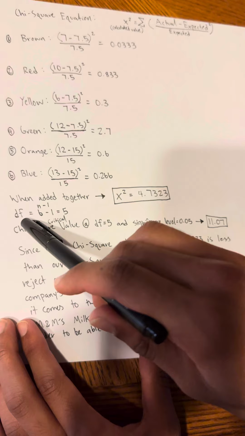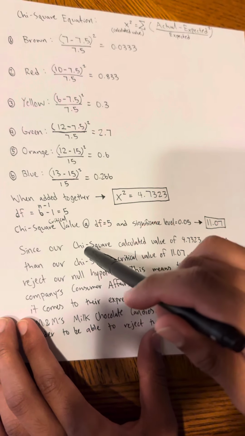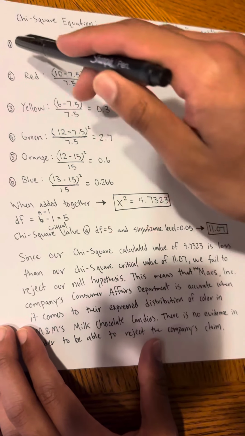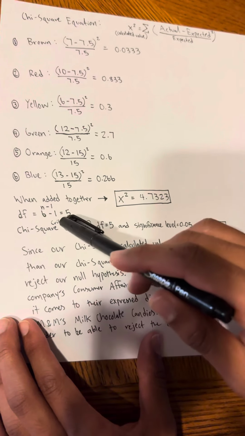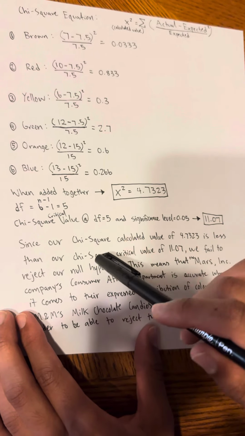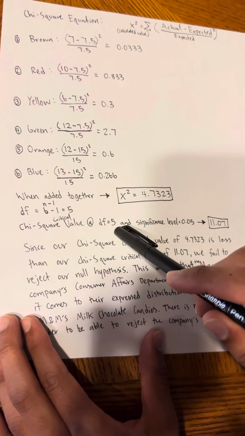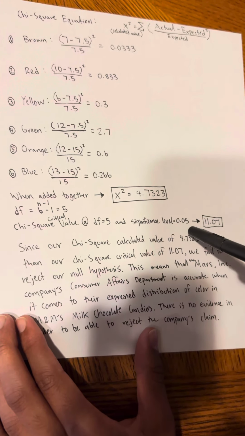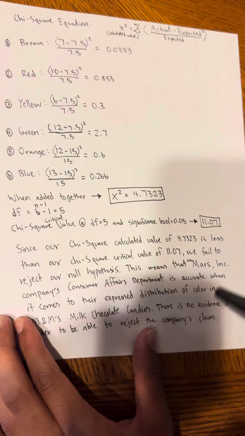And in this case, our degrees of freedom will be n minus 1, n being 6 in this case because of the 6 different colors, minus 1, which will be 5. So our chi-squared critical value at degrees of freedom equals 5 and significance level equals 0.05 will be 11.07.